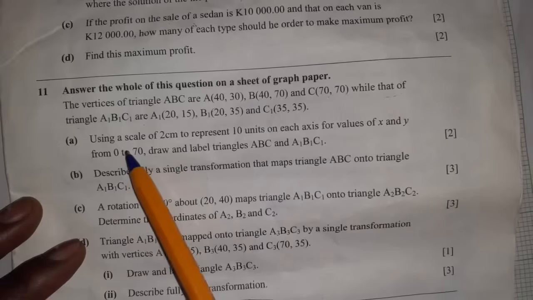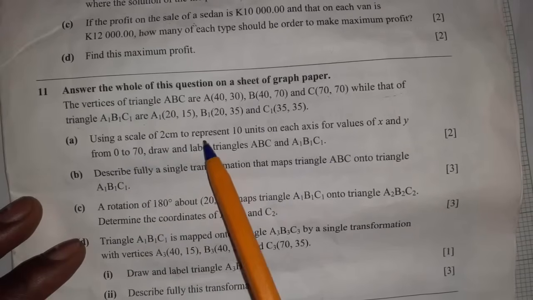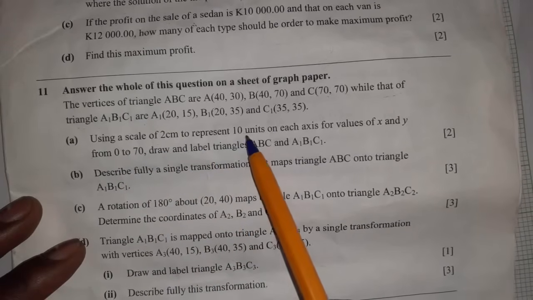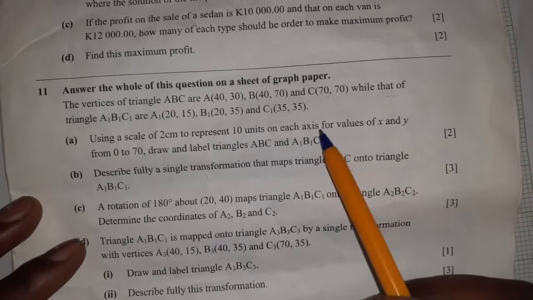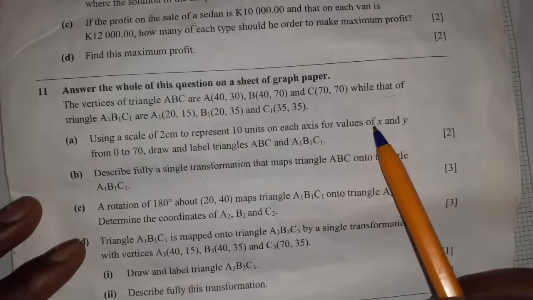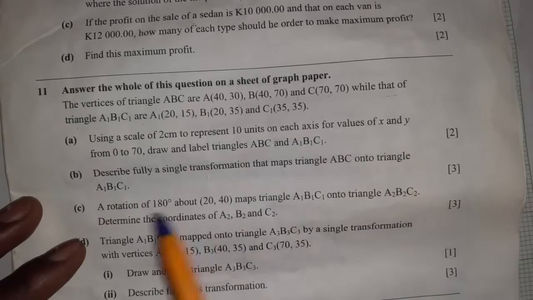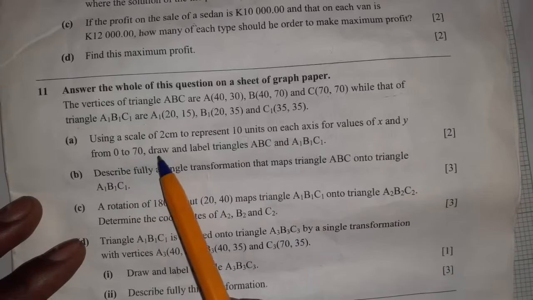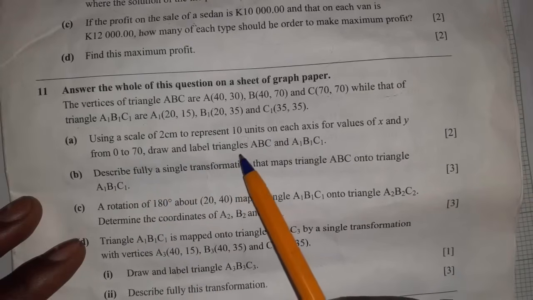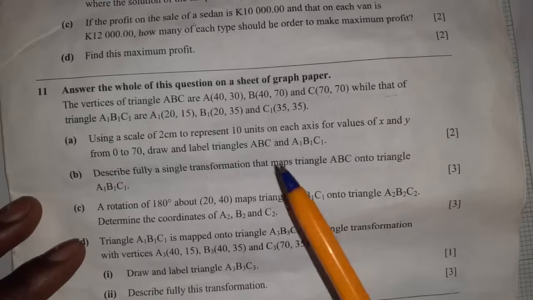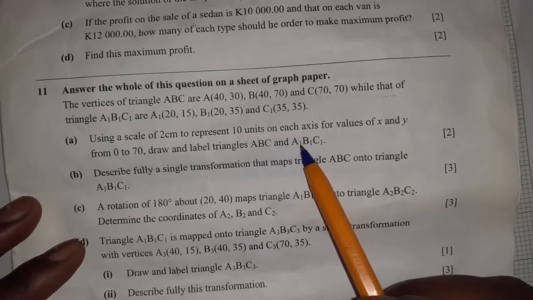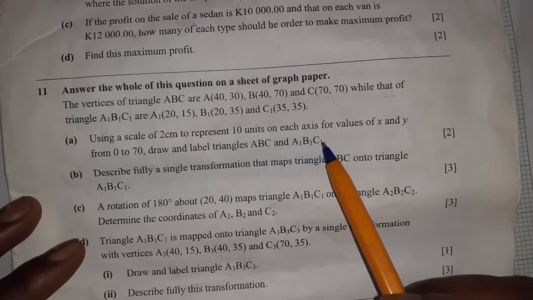Using a scale of 2 centimeters to represent 10 units on each axis for values of y and x from 0 to 70, draw and label triangles ABC and A1, B1, C1.